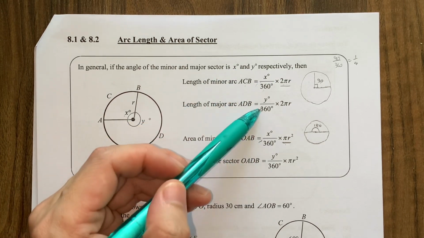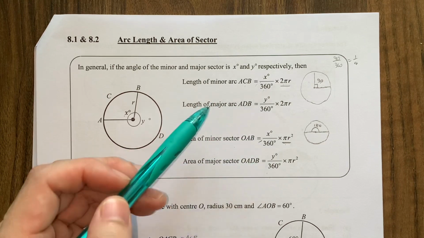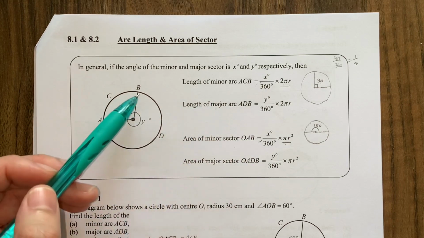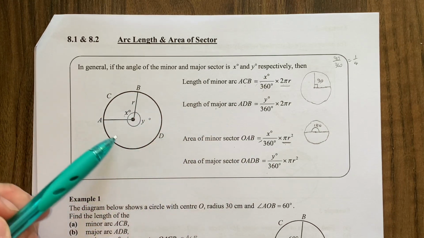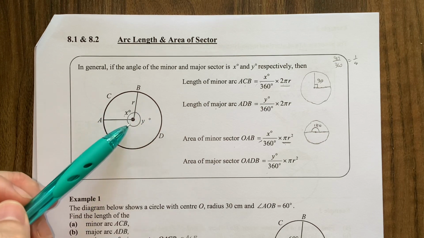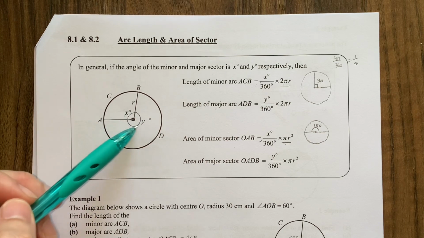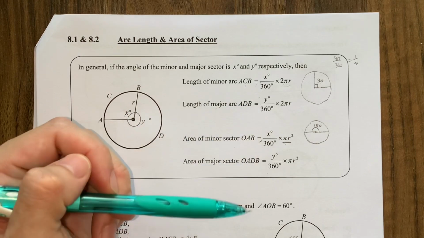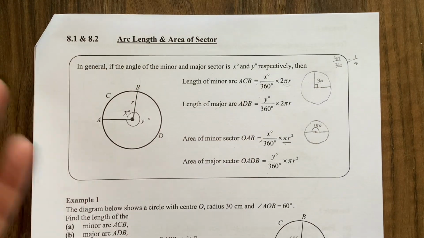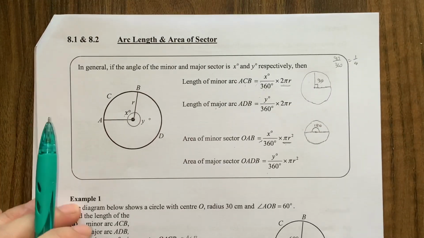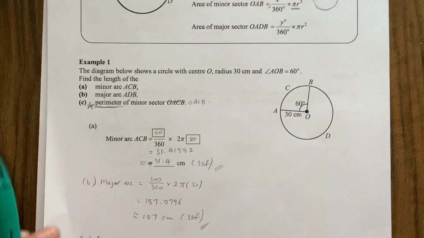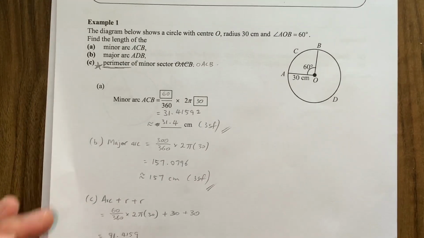Now, what are these two then? So these two, the major, right? So the major arc here is the big one. So the angle is y instead. So that's why it's y over 360. So actually it's the same formula, just different numbers. So with this, let's start doing some very simple questions. You will quickly get the idea.